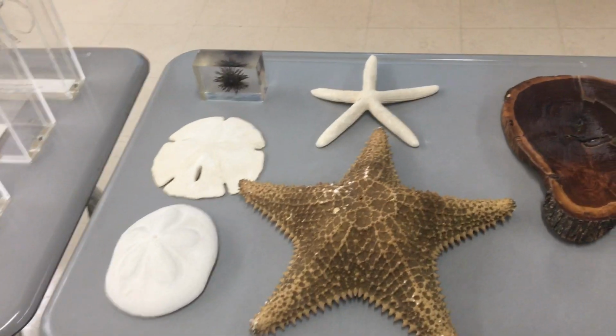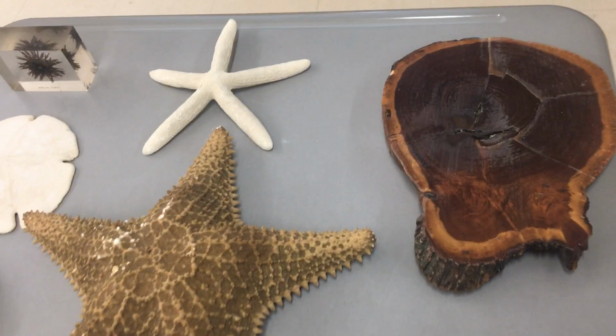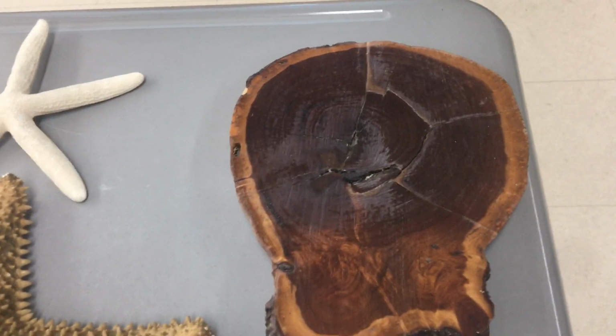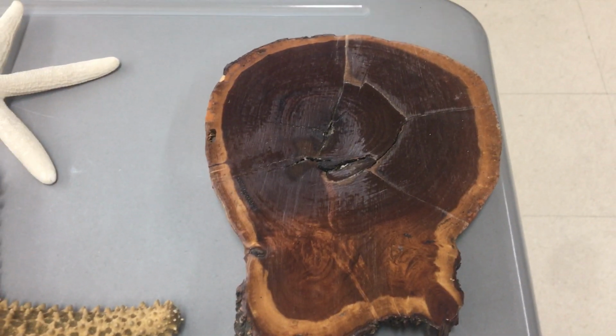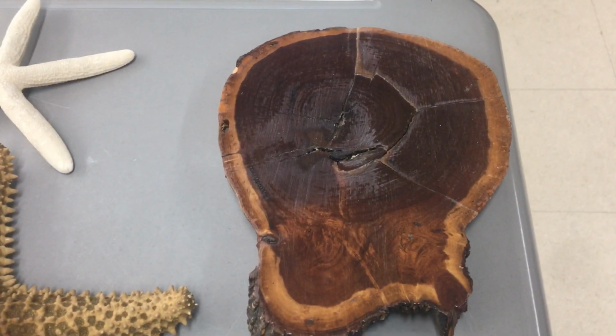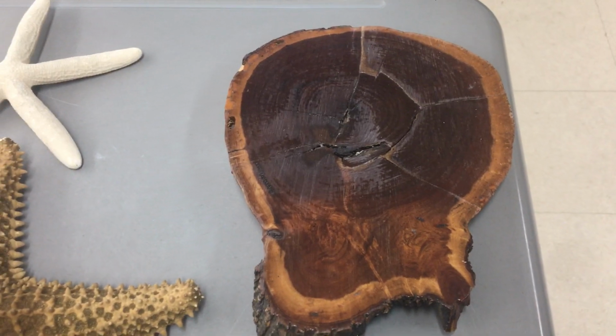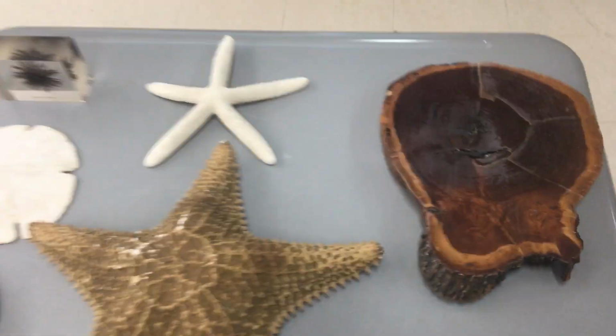Finally, last but not least, since I was taking stuff out of the display case, we're wrapping up plants right now in my class, so I just thought I would show you this chunk of a tree trunk and remind you that we'll talk about how to count tree rings another day. And that's about it. I wanted to keep it under 6 minutes, and I just about did it.